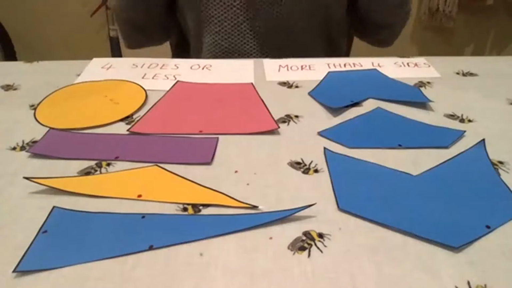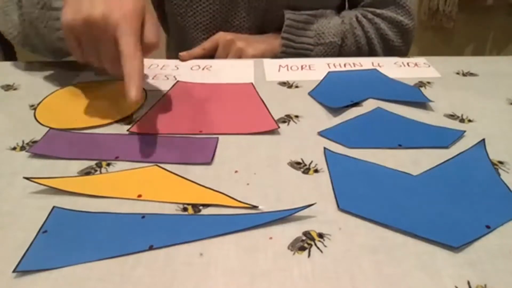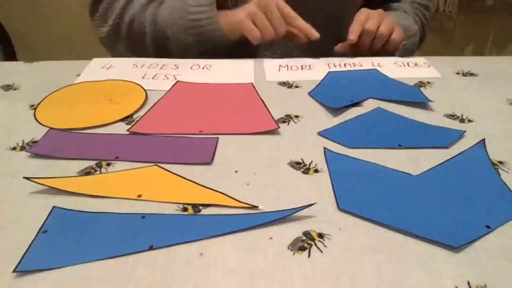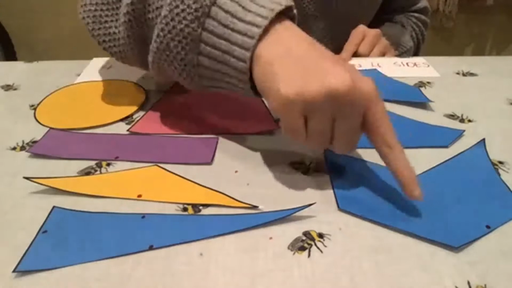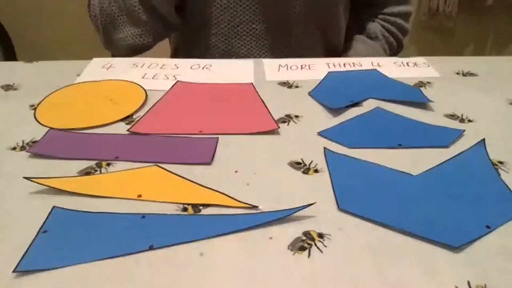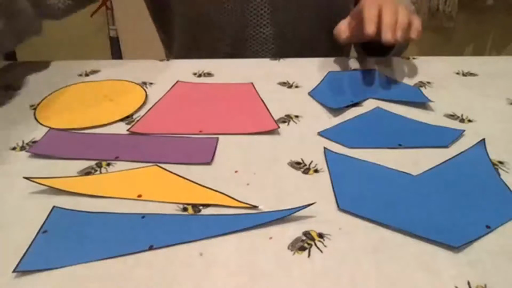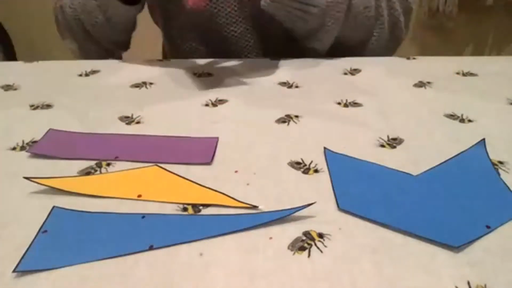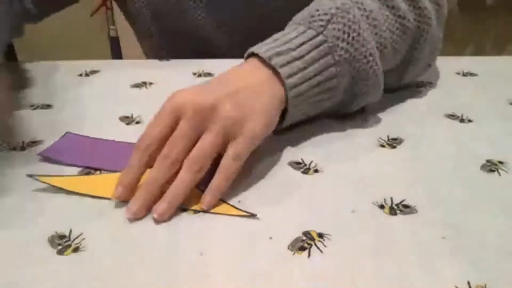We have sorted our shapes into 4 sides or less, and we've got 1, 2, 3, 4, 5 shapes in this group. And then we have our more than 4 sides where we have got 1, 2, 3 shapes. Okay, so now what I'm going to do is I'm going to organise some shapes, and I would like us to try and work out how I have organised the shapes, okay?